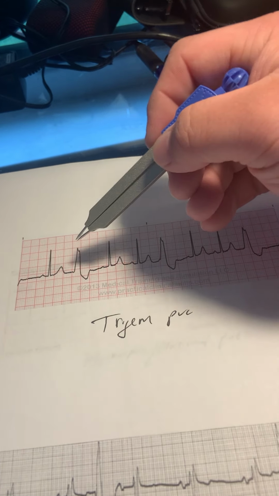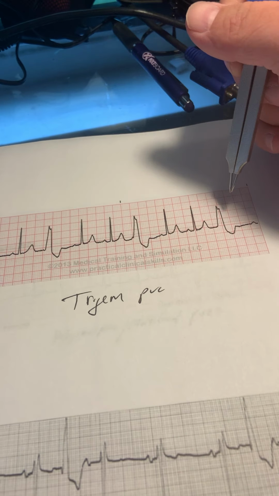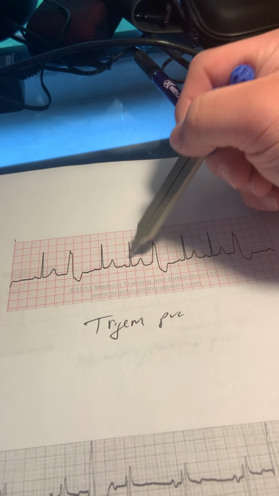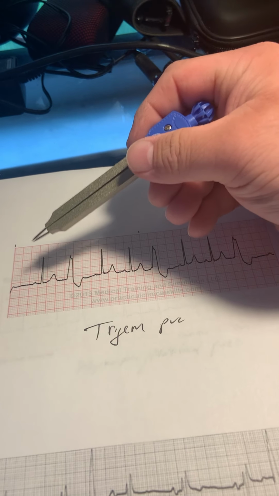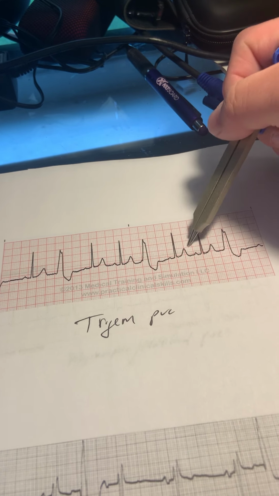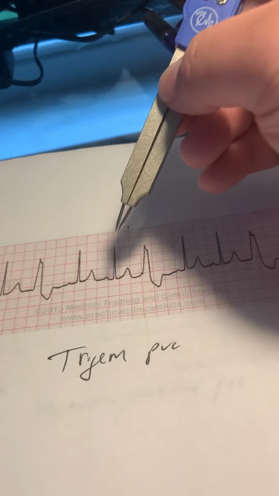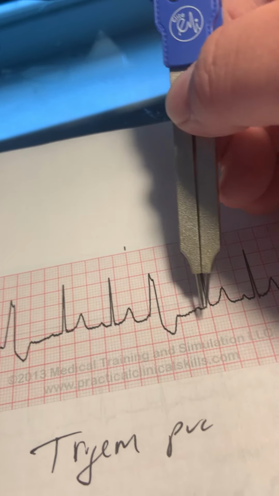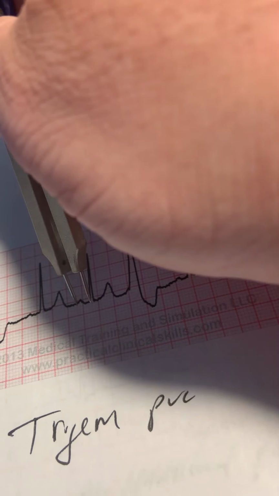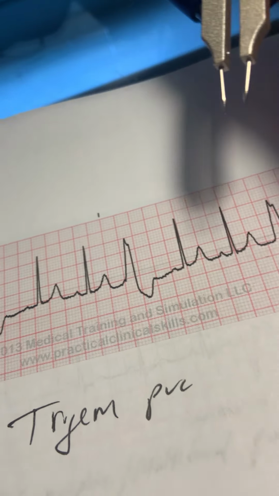But I know, because I cut this one off by accident, that it is trigeminy PVCs, because this would have been the 3rd beat. So this would be 3 PVC, 1, 2 PVC, 1, 2 PVC. So it's every 3rd beat that's a PVC. That's pretty standard. You can either see these unifocal or multifocal.